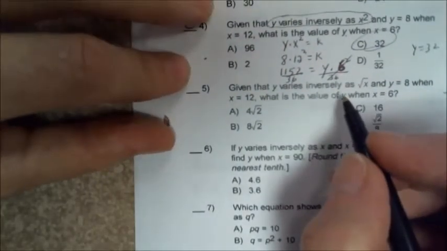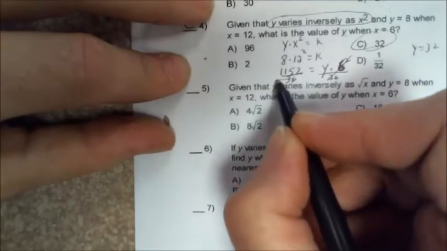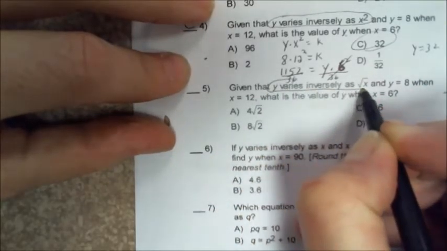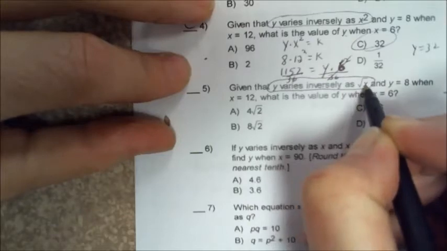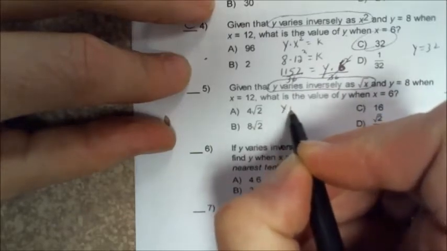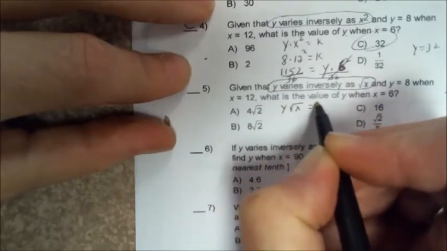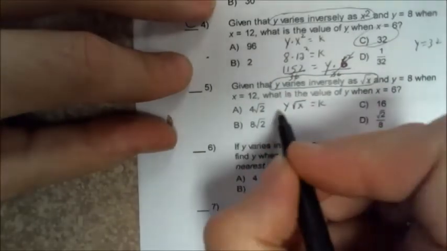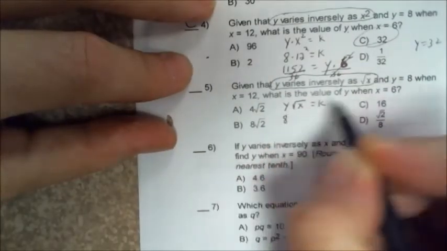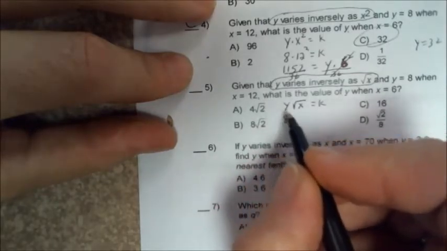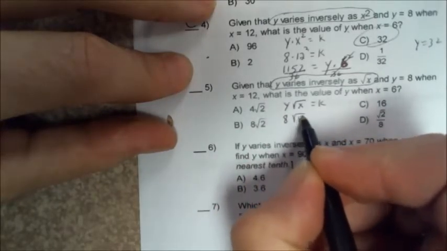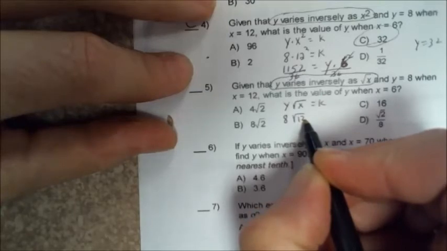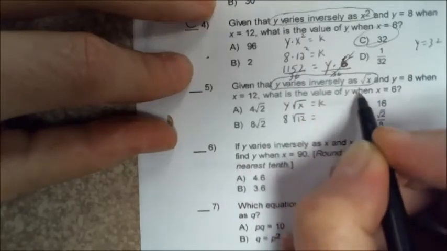Number 5, we'll do this one together. This is a little tiny bit different also. This says y varies inversely as the square root of x. So y times the square root of x is always equal to some value k. Well, what does y equal? 8. When x is 12, 8 times the square root of 12 is equal to k.